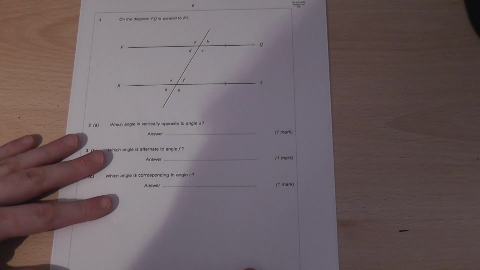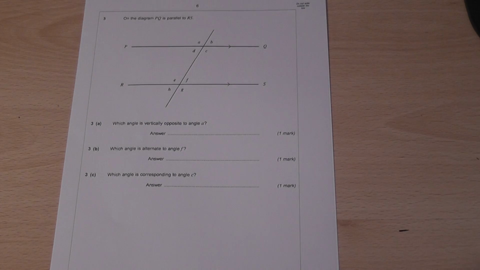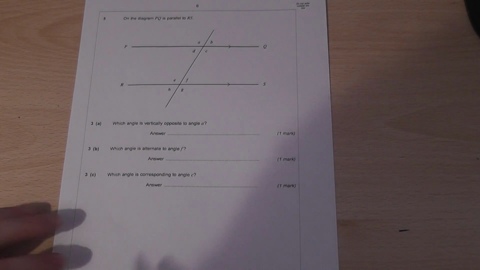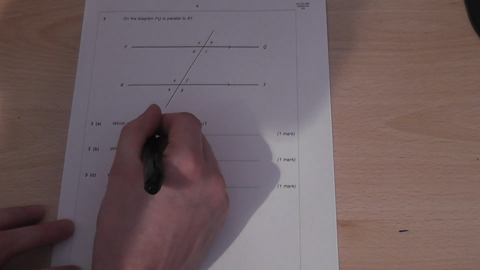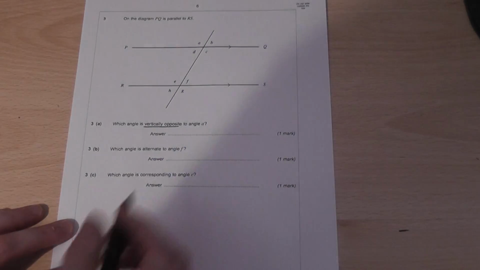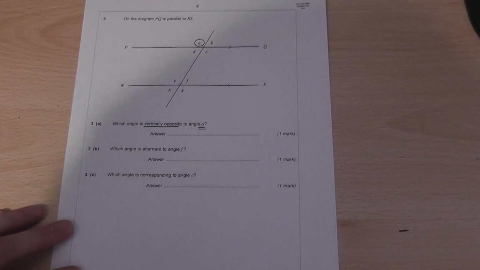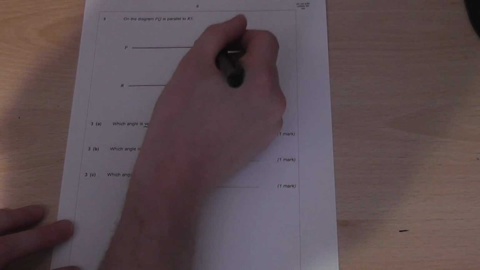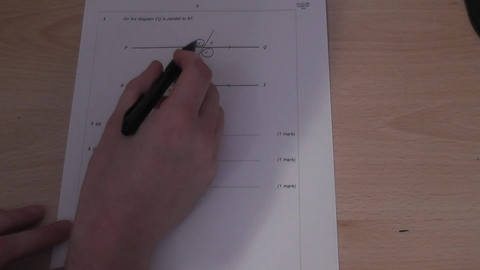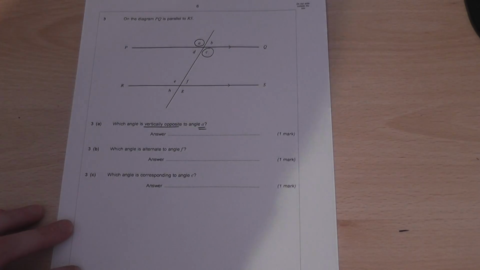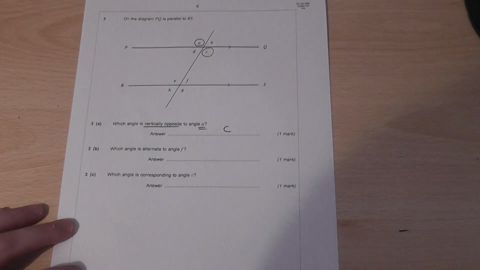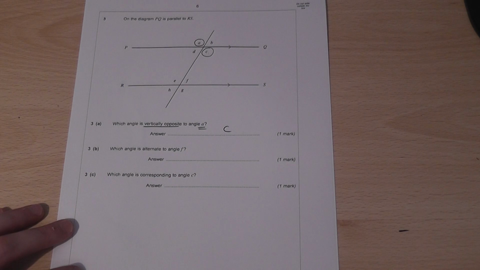Now, question 3 tests some key vocabulary, absolutely essential. First one is vertically opposite to angle A. Now this is angle A here. The one which is opposite angle A is simply this one here. They are opposite to each other, like so. So angle C is vertically opposite to angle A.